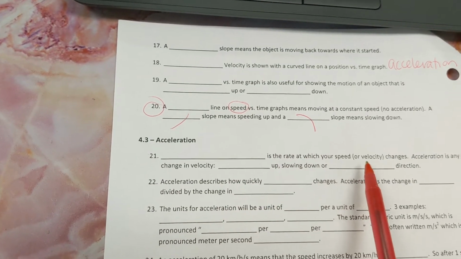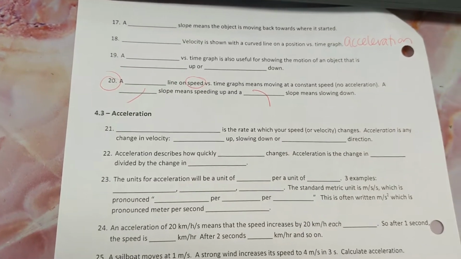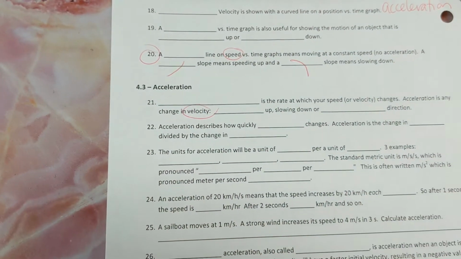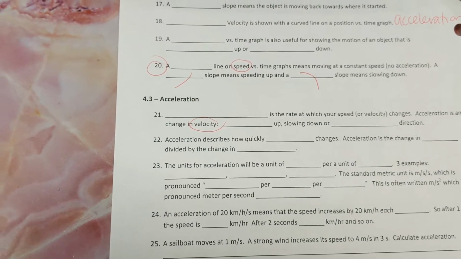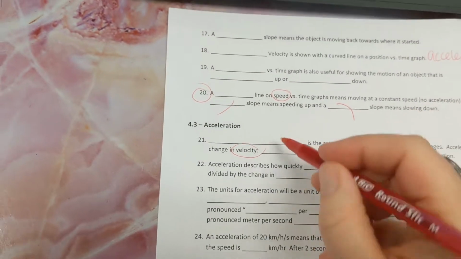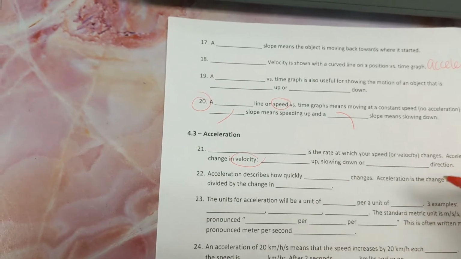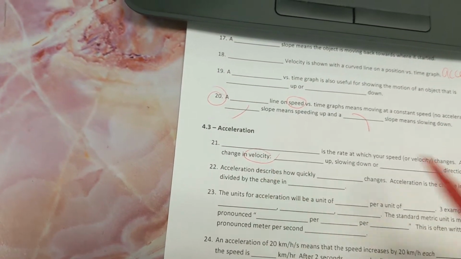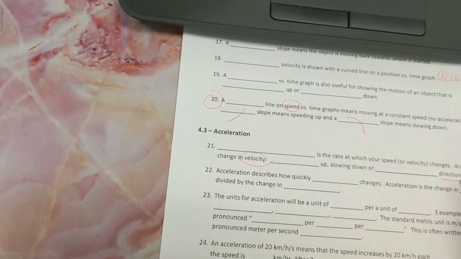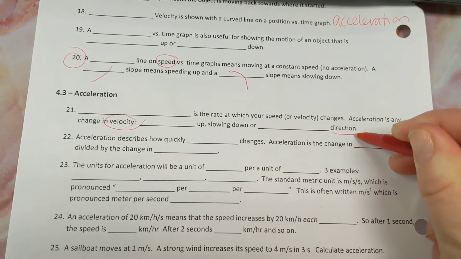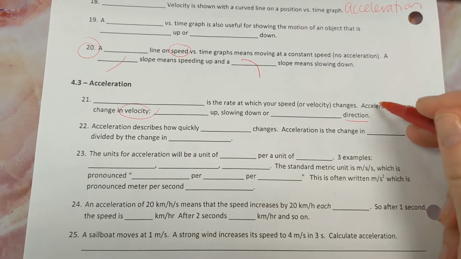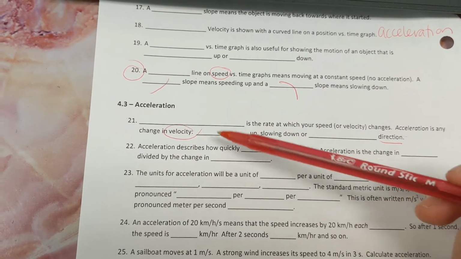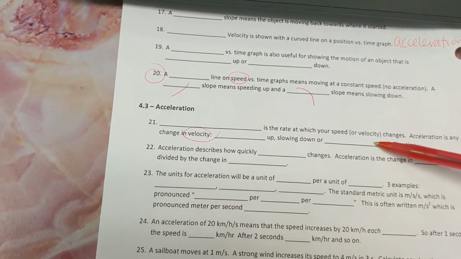That's the rate at which your speed or velocity changes. It is any change in velocity, and velocity includes speeding up, so this should be speeding up, slowing down, or changing direction. Because remember, the difference between velocity and speed is simply direction. So even if you are traveling at constant speed, if you change your direction, technically you're changing your acceleration. So that one was acceleration, speeding, and changing.